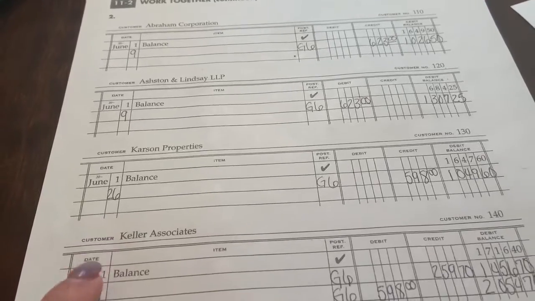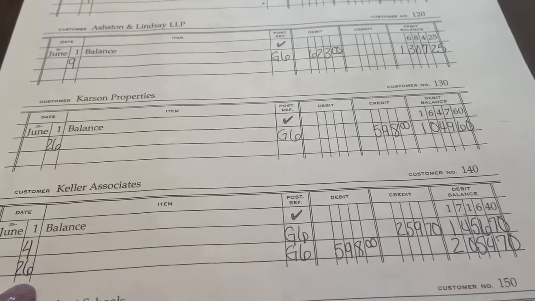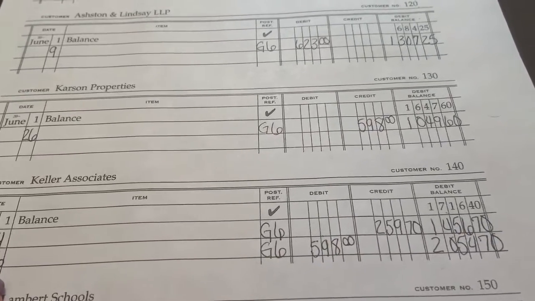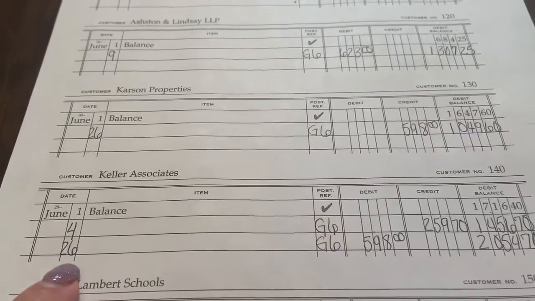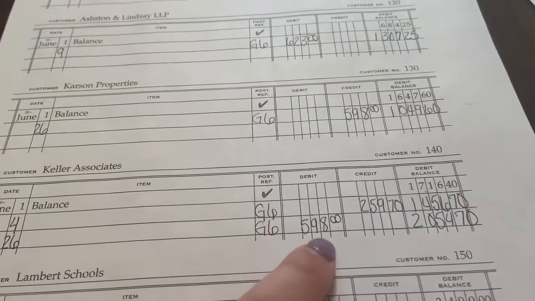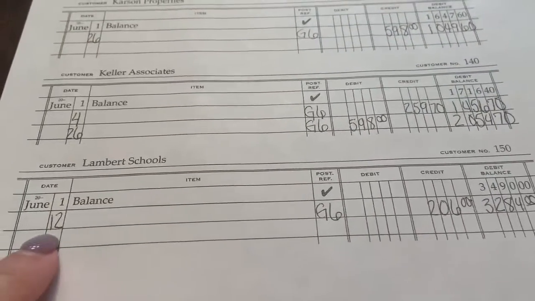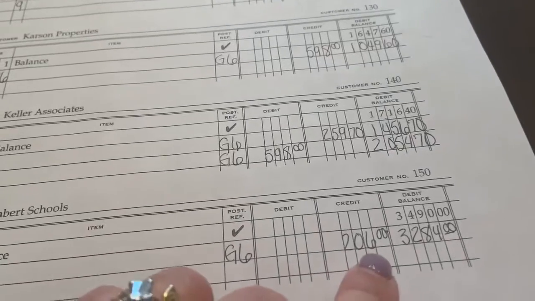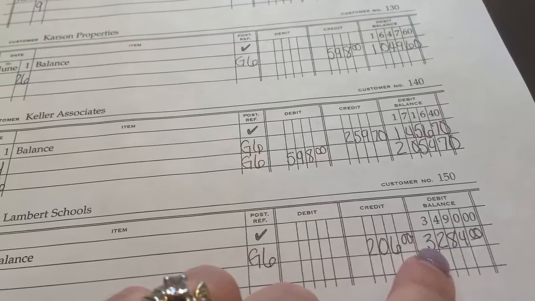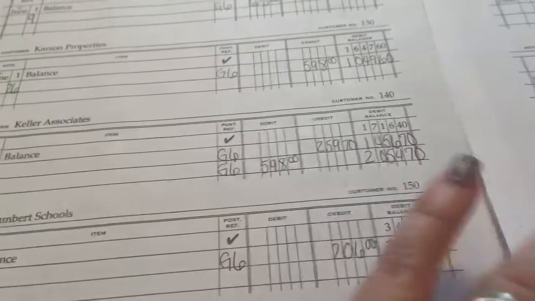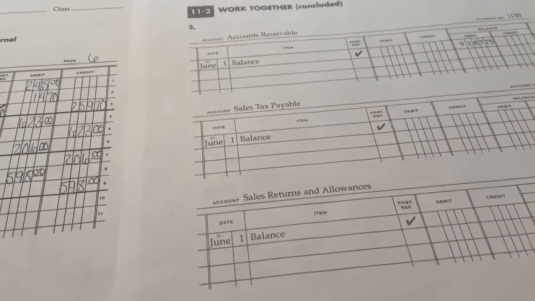598, $1,049.60. Keller Associates, we had two here, June 4th. G6, a credit of $259.70. That left us with a debit balance of $1,456.70. Then June 26th, post ref G6, a debit balance of $2,054.70. Lambert Schools is June 12th, post ref G6, and a credit of $206. We're going to subtract that from our debit balance and get $3,284.